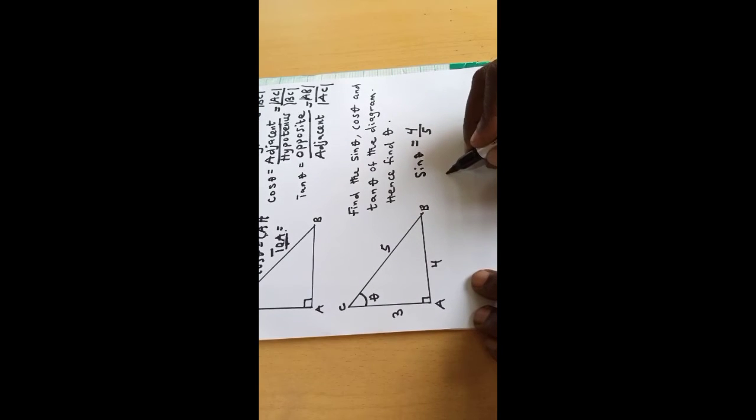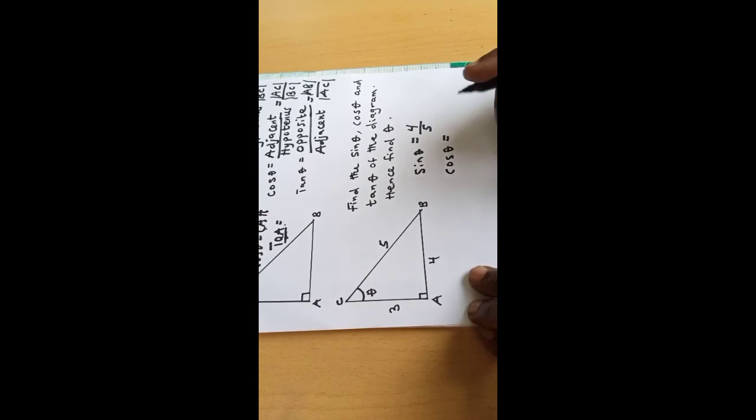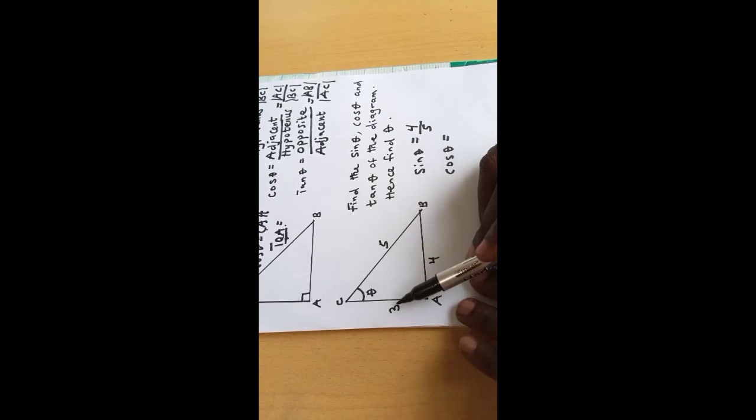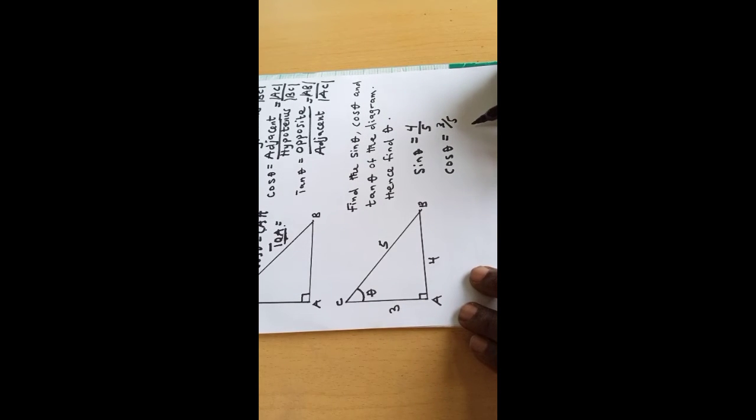Cos theta is adjacent over hypotenuse. Our adjacent in the diagram is 3 and our hypotenuse is 5, so cos theta is 3 over 5.